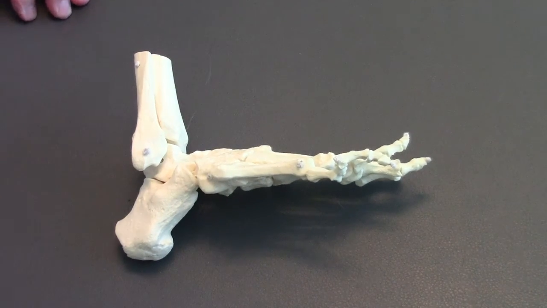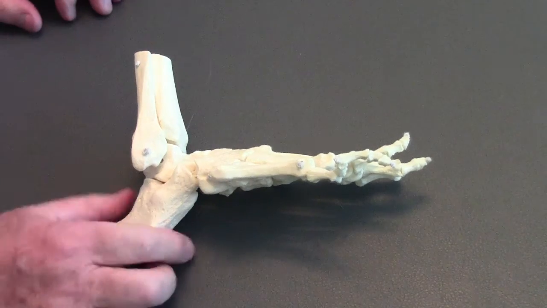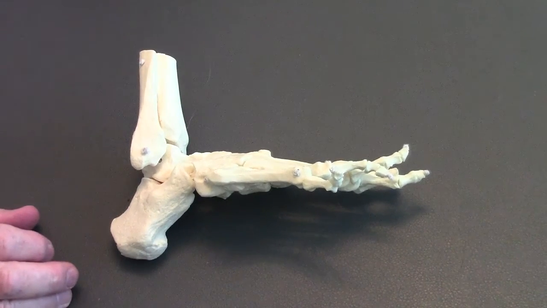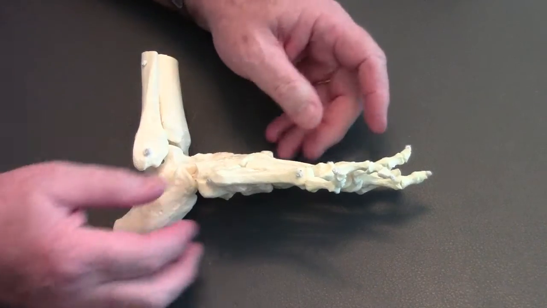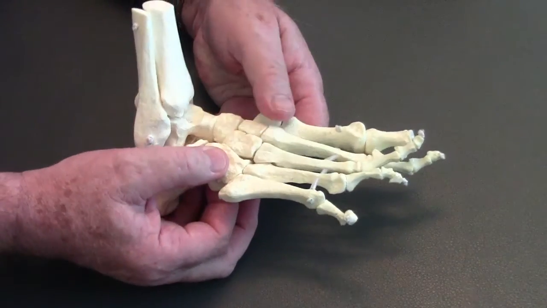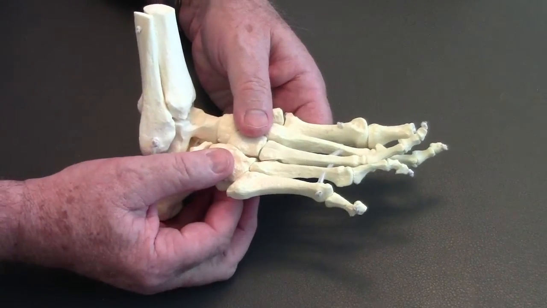I'm Dr. Jerry Hesch, a physical therapist from the Hesch Institute in Aurora, Colorado. And this presentation is on cuboid syndrome.